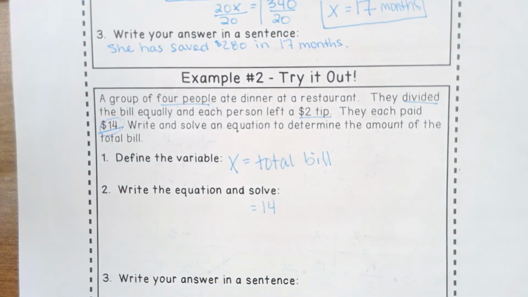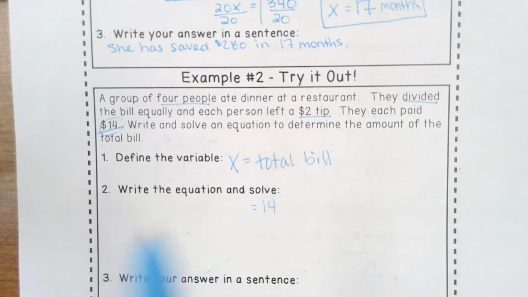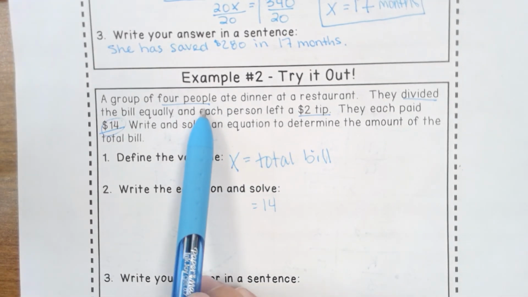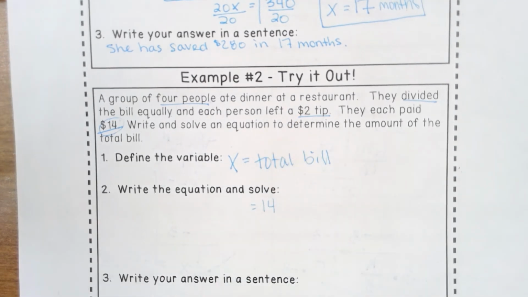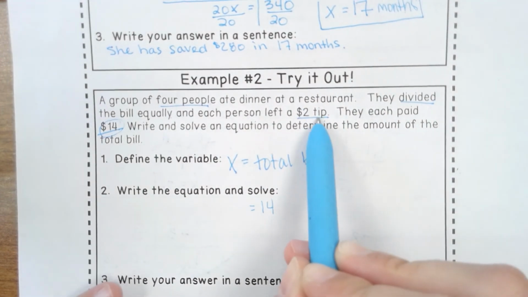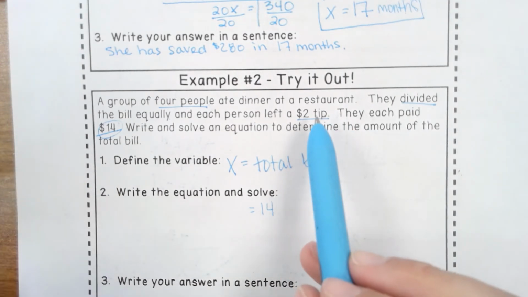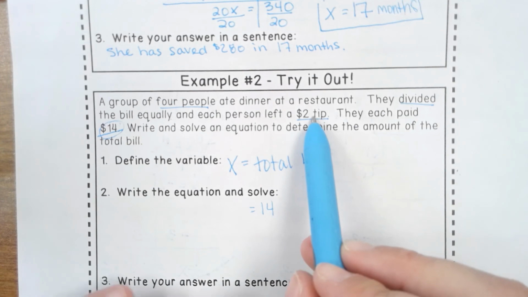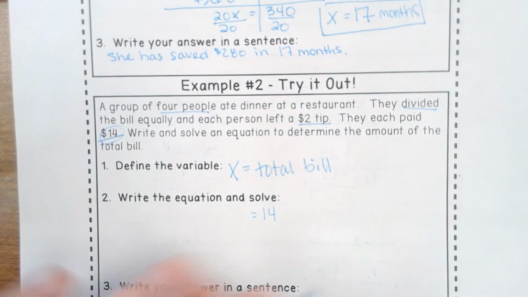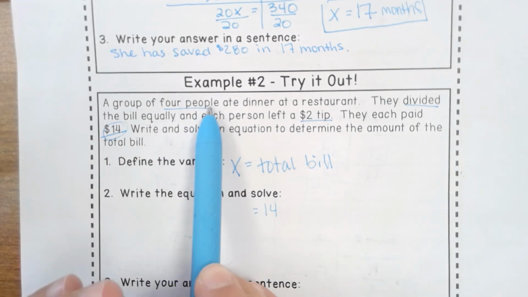Then I like for students to look for where the variable is going to go. So if we are trying to figure out the total bill that was split between those 4 people, should the variable go with the 4 people or with the $2 tip? So it doesn't make sense to put it with the $2 tip because no matter what, they left $2 for each person. So we don't want to put the X here because the $2 tip, like I said, is just a flat rate fee and it was $2 no matter what. So the only other place I can go is with the 4 people.